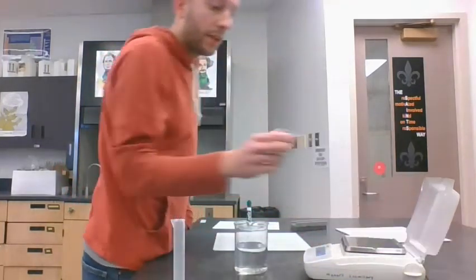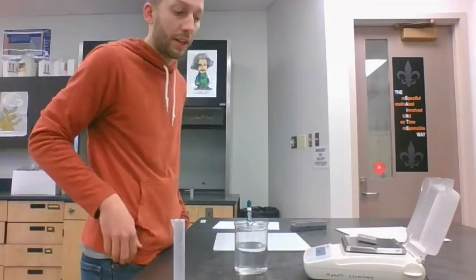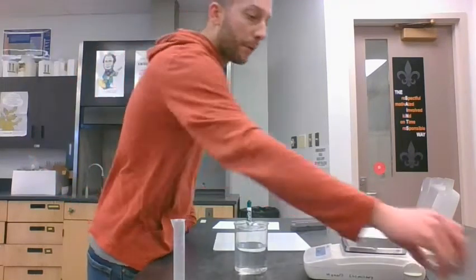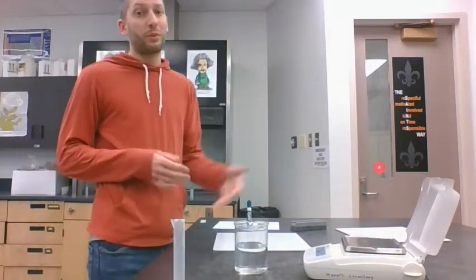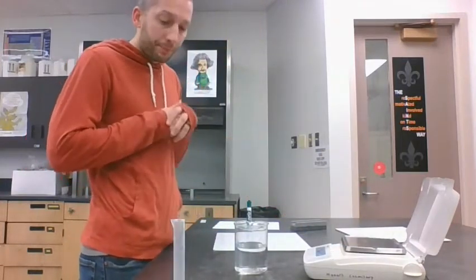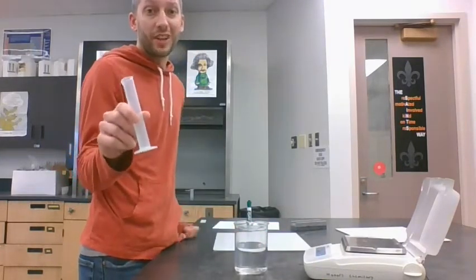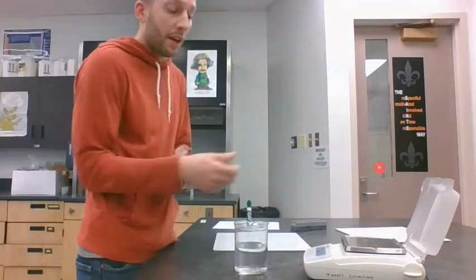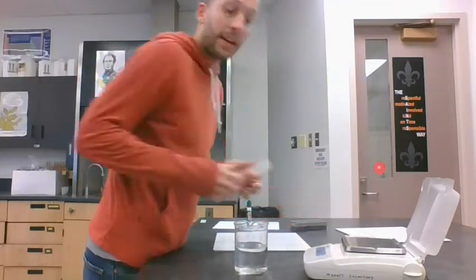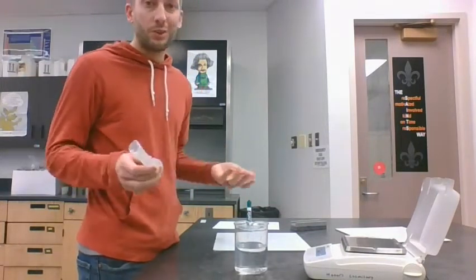Now the mass part. When we had the cylinders, all I had to do was put the cylinder on here, and it gave me the mass. Now water is a liquid, so that's going to be a little bit trickier. We can't just pour a liquid onto that balance. But what we can do is put the water, while it's in the graduated cylinder, onto the balance and record the mass of that. That mass we would record is the mass of the water plus the graduated cylinder.